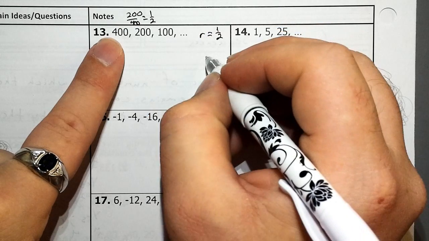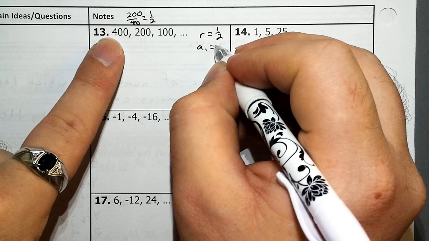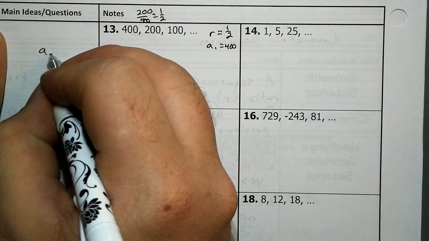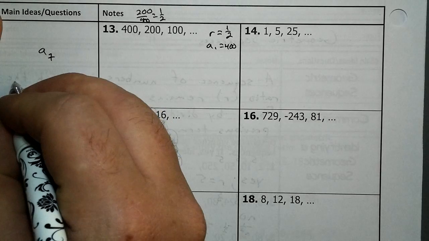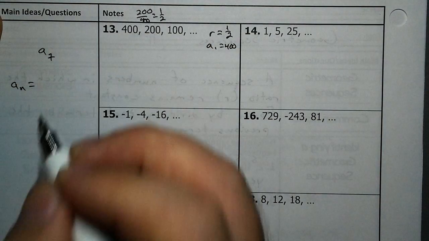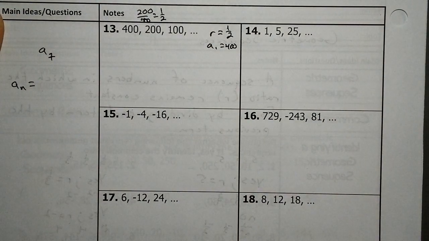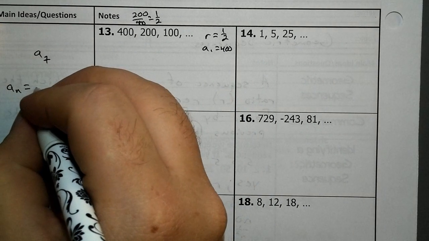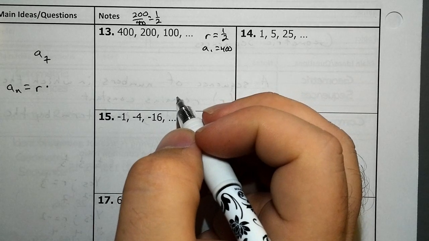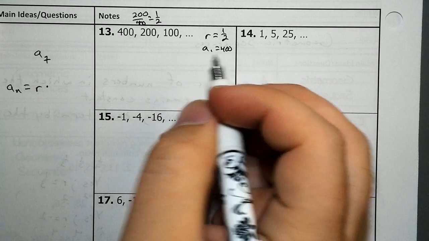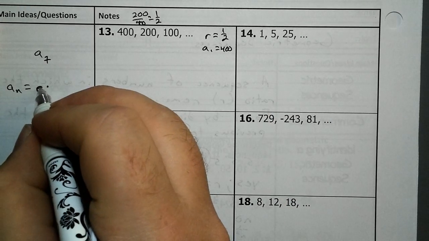The starting value was 400. And remember, we want to find a to the 7th. We want to find that 7th term. So using your formula, a to the n is equal to the ratio times your initial value.